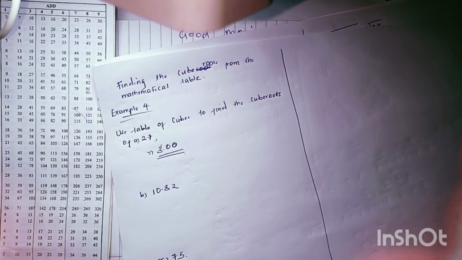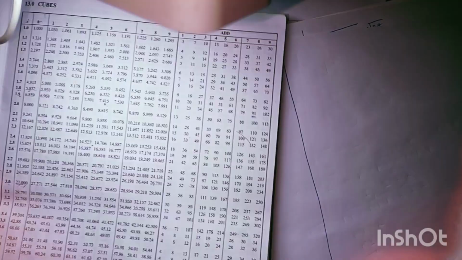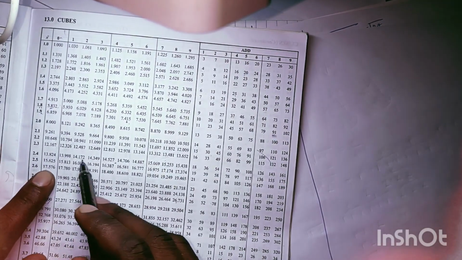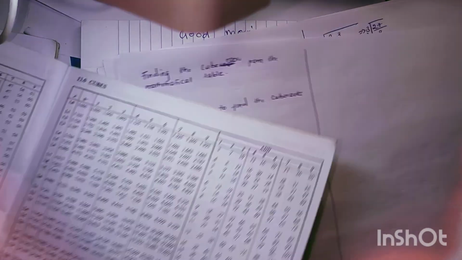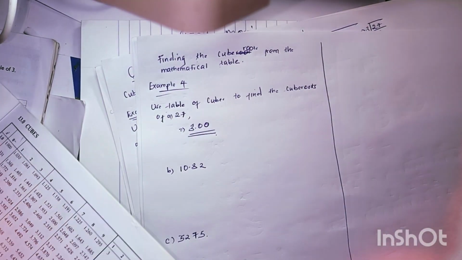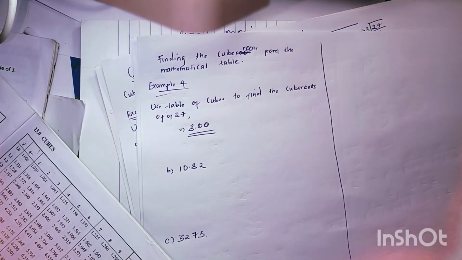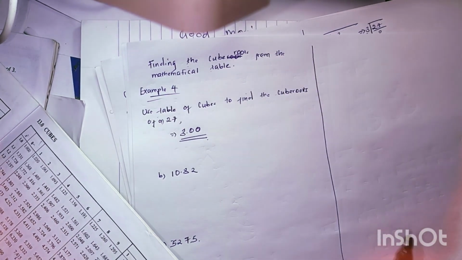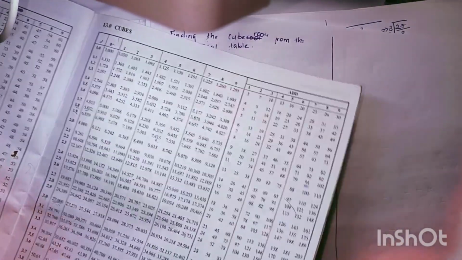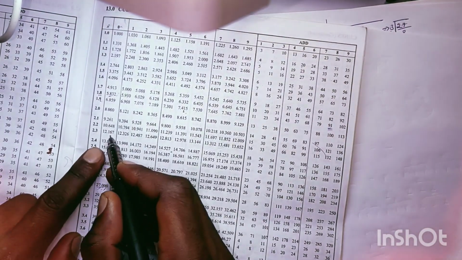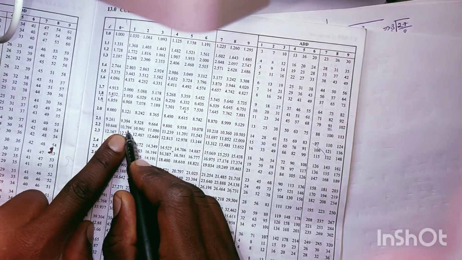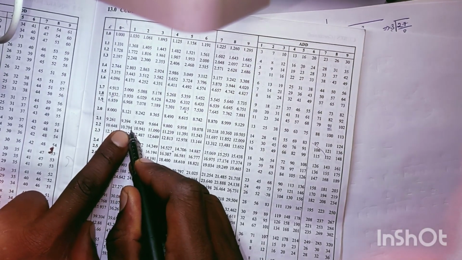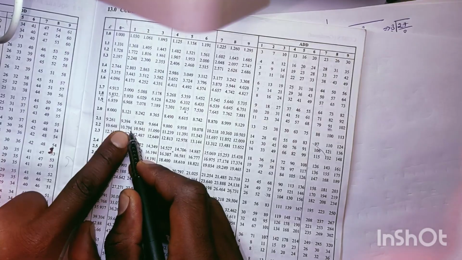What about 10.82? I'll go to where it is almost identical to this one, or a value that is near or next to 10.82. If I don't get the exact value, I'll pick a value that is next to 10.82 and should be below it. So 10.6, 10.7, 10.794 is a value that is almost close to 10.82.